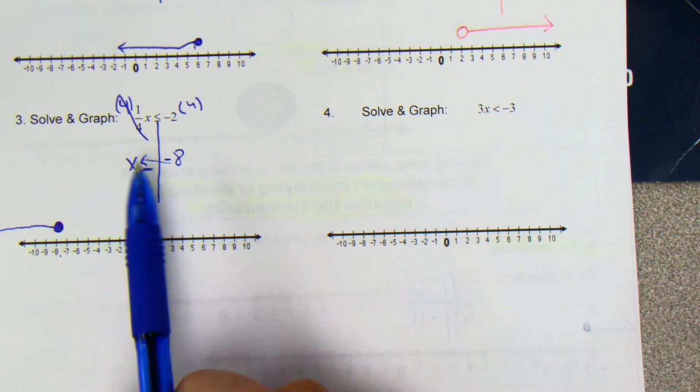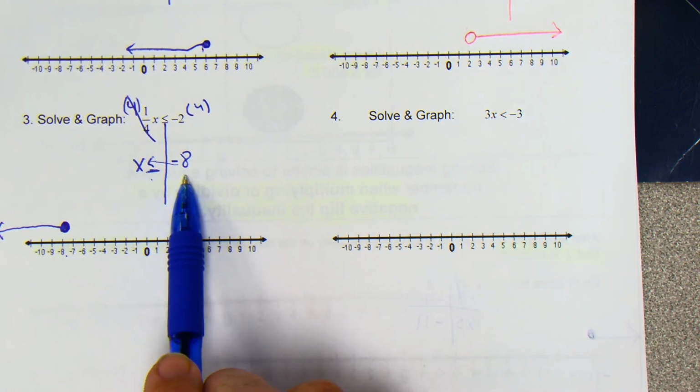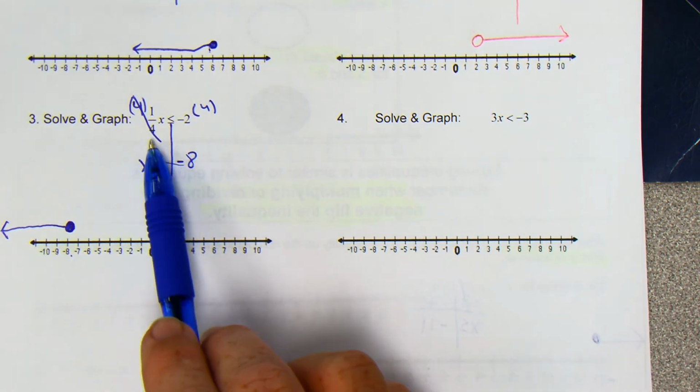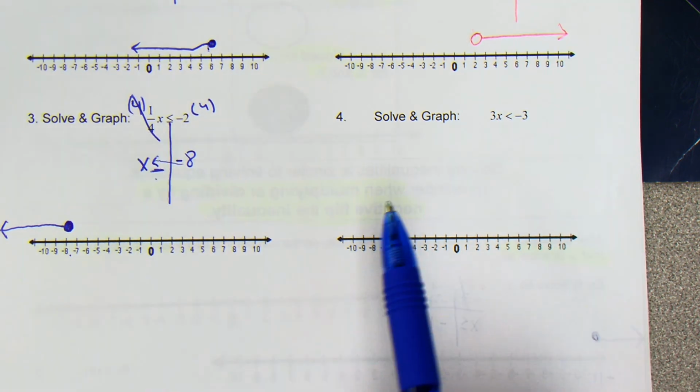So if you would have done -2 divided by 1/4, you would see that you would get -8 as well. Dividing by a fraction and multiplying by its reciprocal, multiplying by the denominator, are the same exact thing.